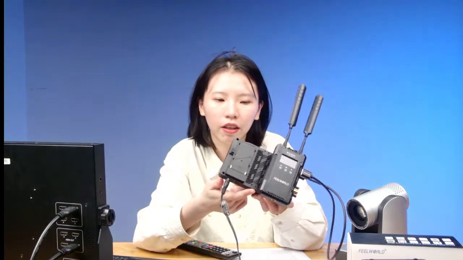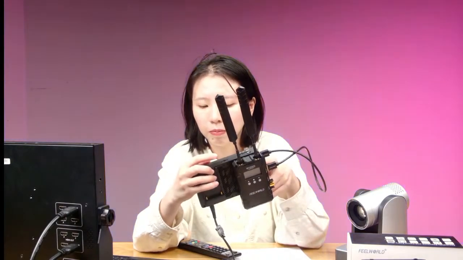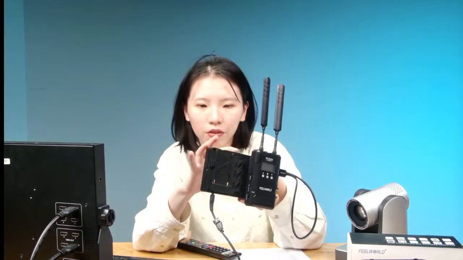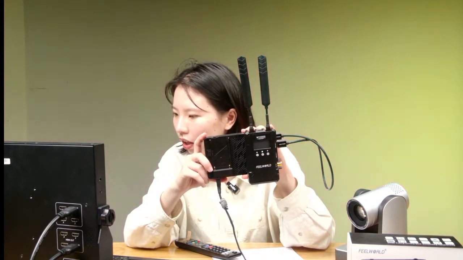So the bottom and the other right side, all these three here, and these three sides also, they all have mounting points to install on your camera or other rigs.